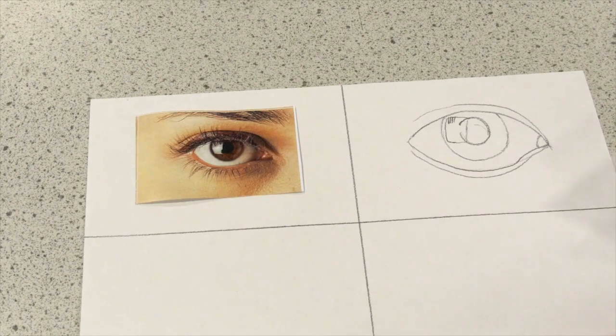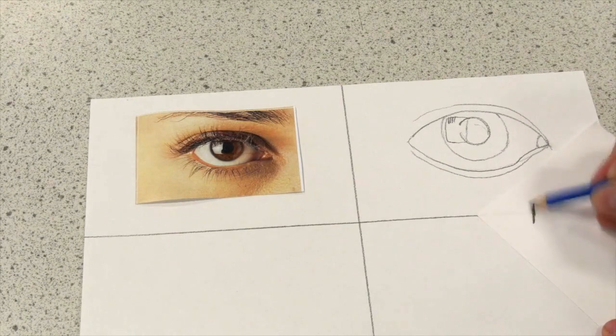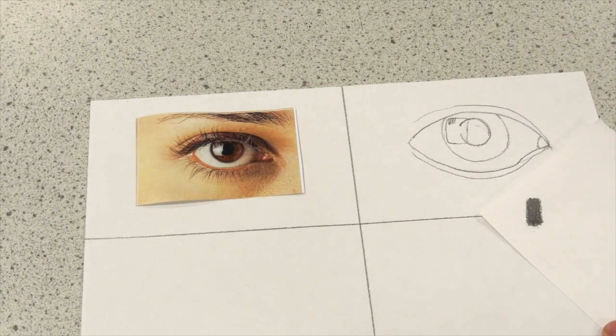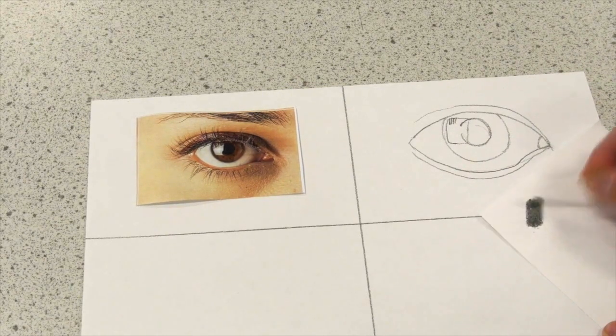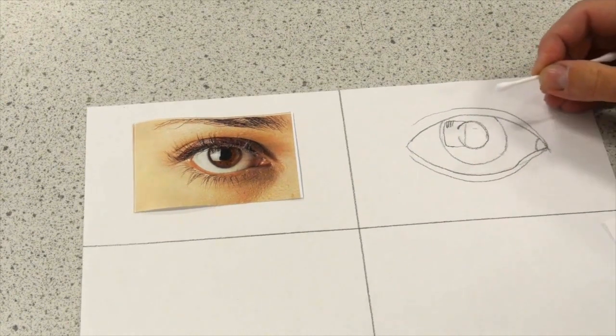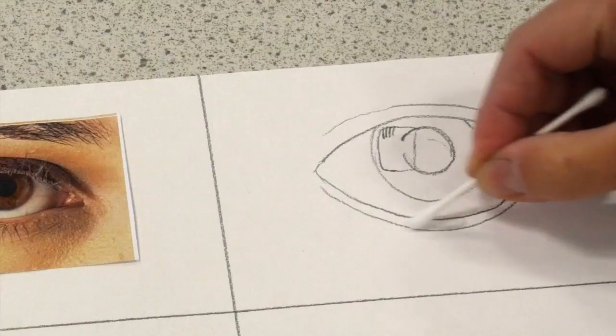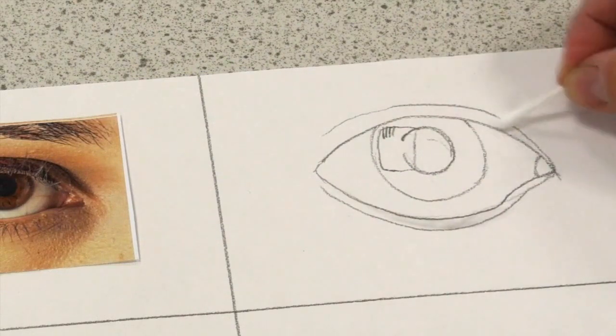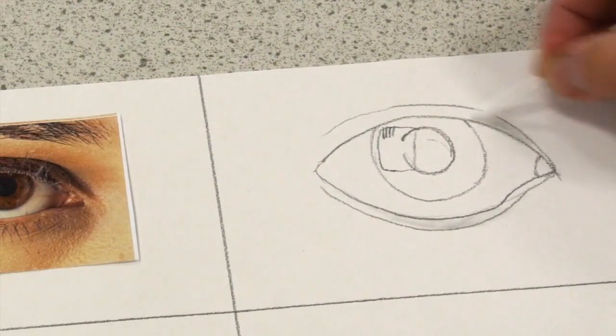When it comes to adding tone, a good idea is to take a bit of scrap paper, take a slightly darker pencil. I'm taking a 4B, cotton wool bud, and then I can gradually and subtly add my tone to the areas which need a bit of shadow.